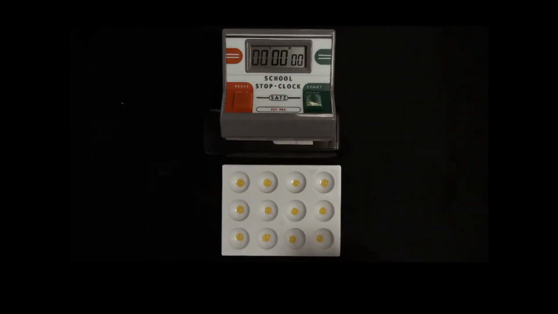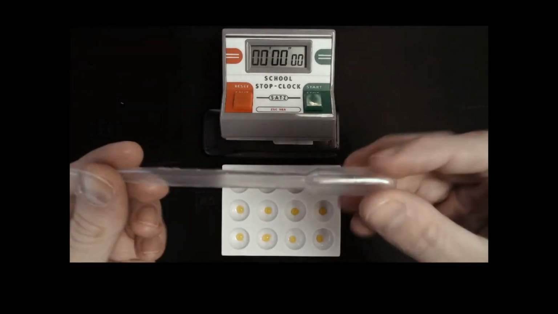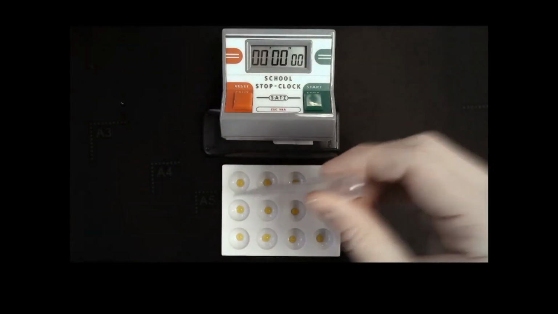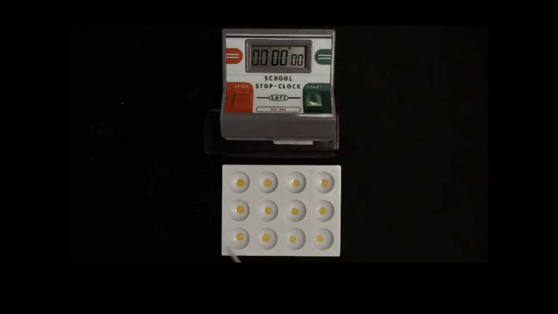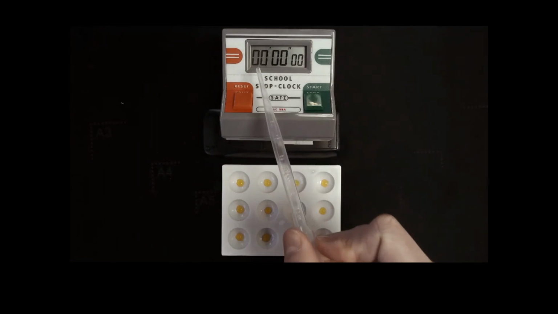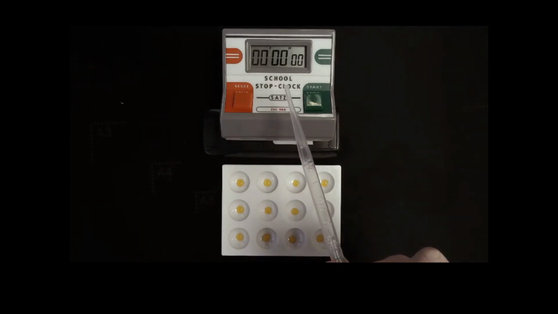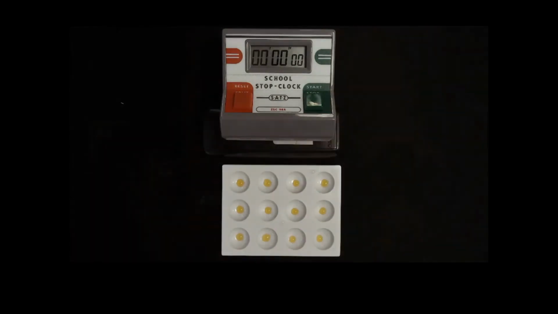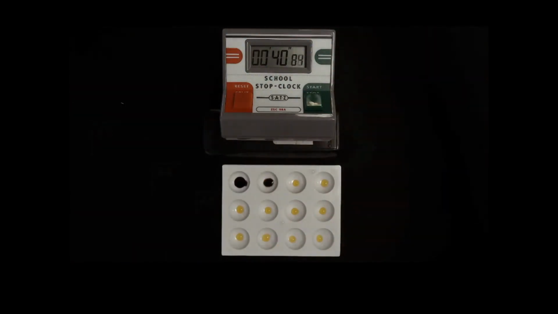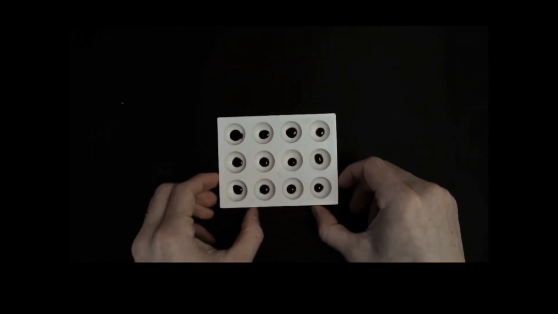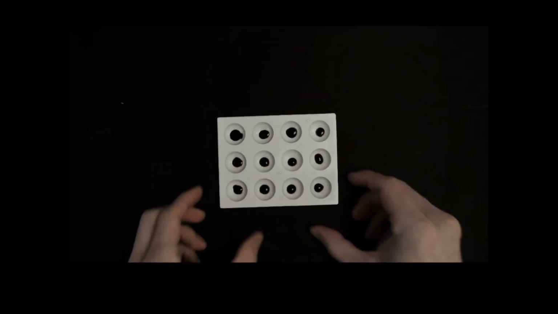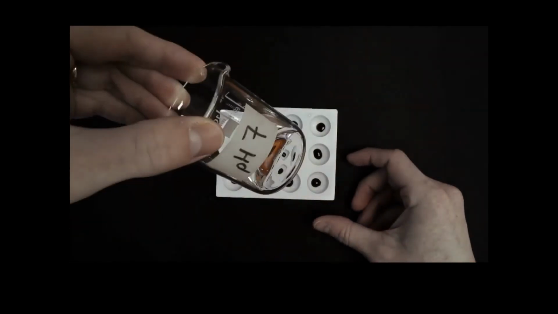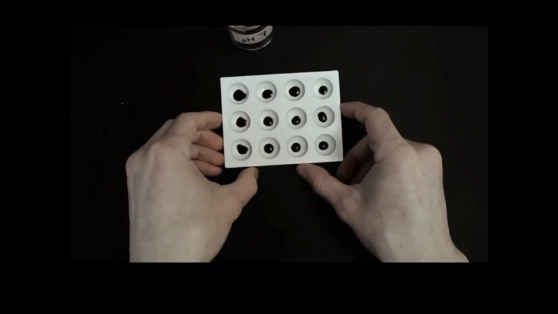So once we've done that, using the pipette, I'm going to scoop a load up and drop one in, one in, one in, one in, all the way along this spotting tile, at an interval of 30 seconds. So every 30 seconds, I'm going to put another drop in. Okay, so I've finished that. This is what my pH 7 spotting tile looks like.